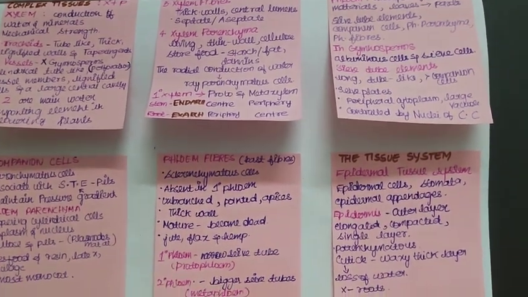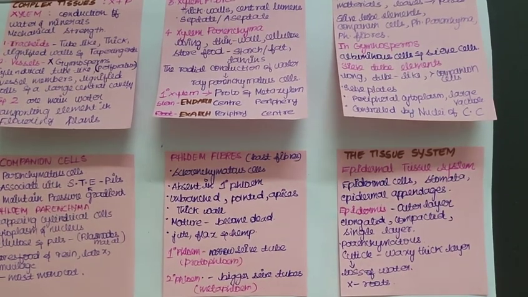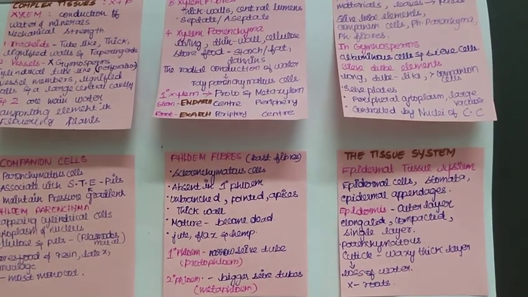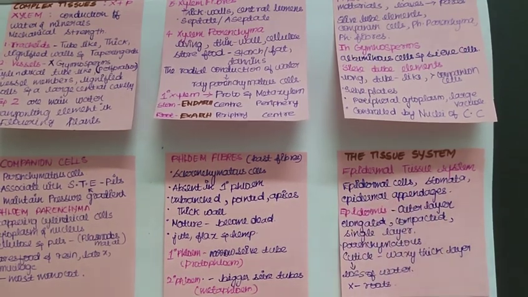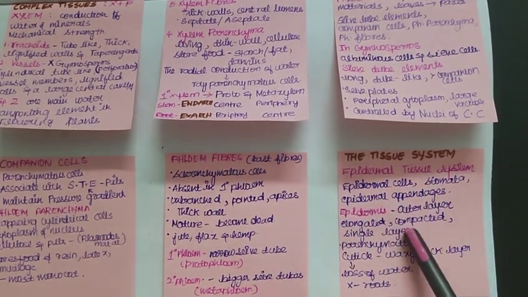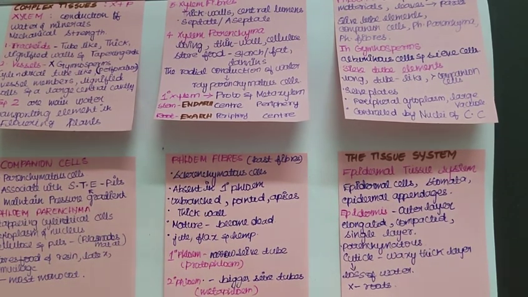Now we are moving on to talk about the tissue system. Based on their location, the tissues are further divided into three types. The first one is the epidermal tissue system. This epidermal tissue system consists of epidermal cells, stomata, and epidermal appendages.